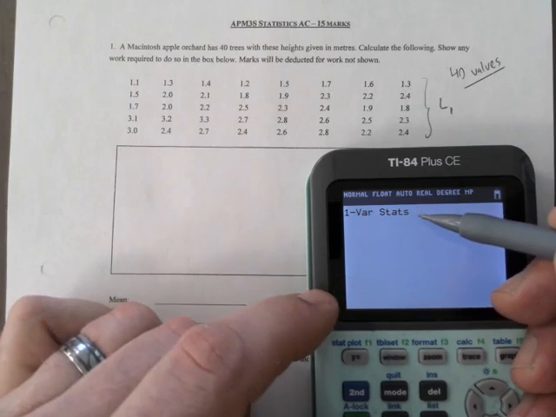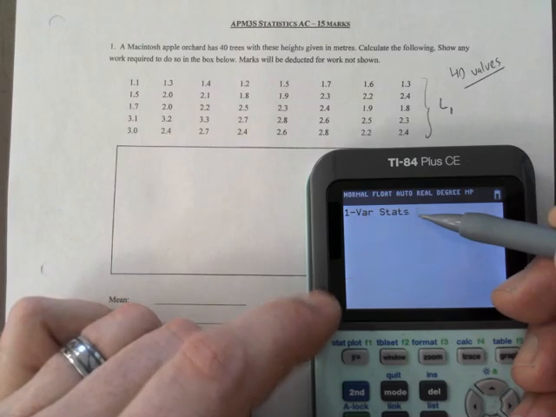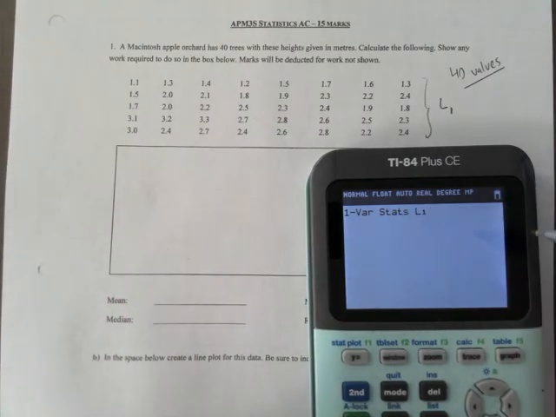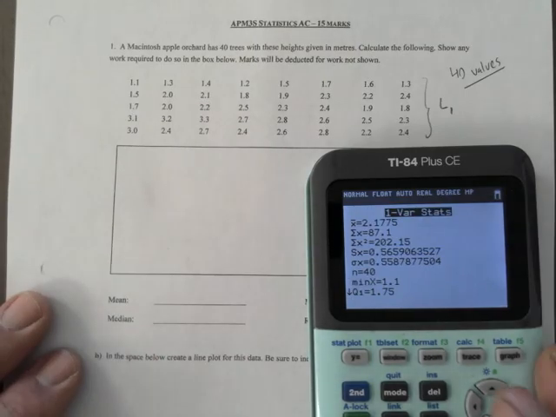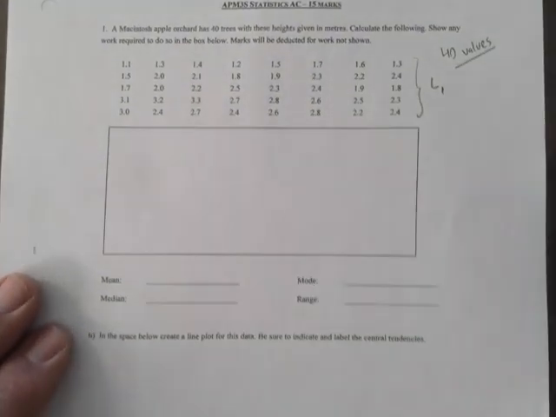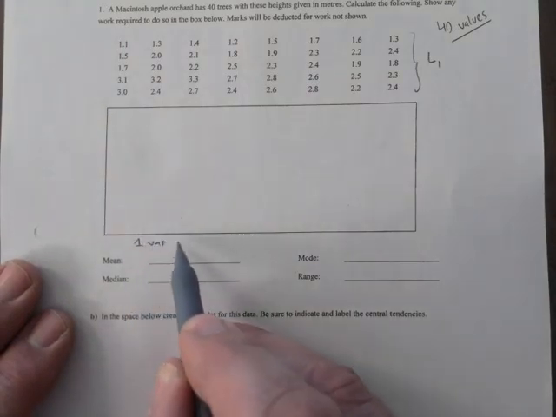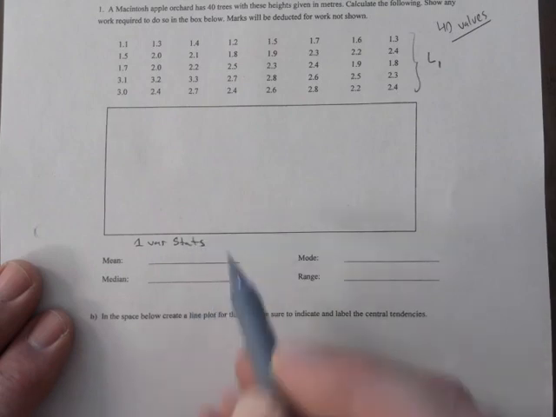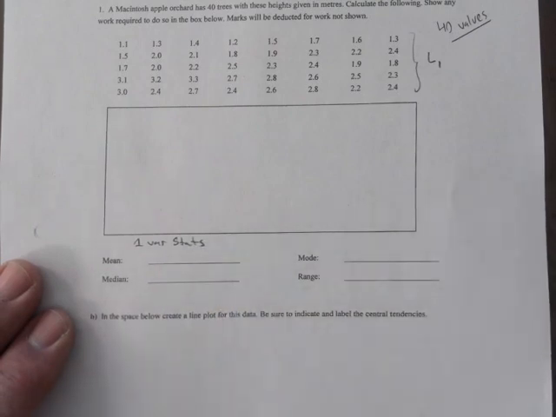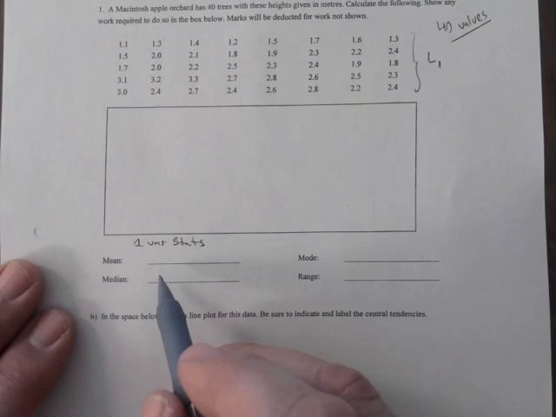Did I tell you to type in L1 at this point? Yeah. Okay. So in terms of entries, that would suffice moving forward. Okay, one variable stats, and I get 2 points.